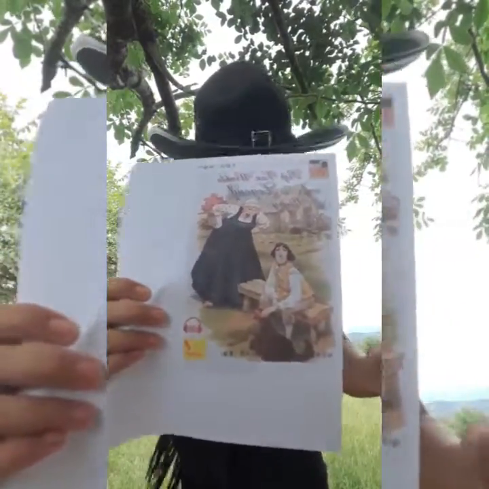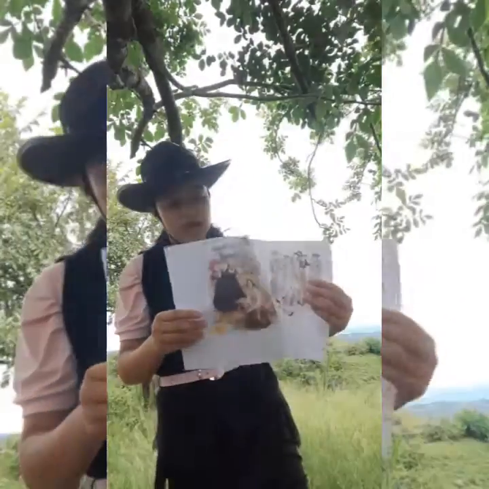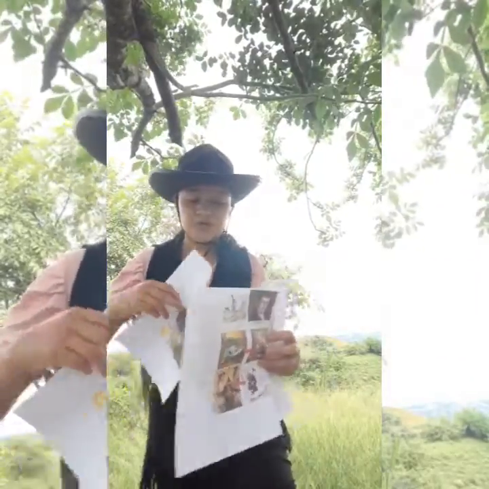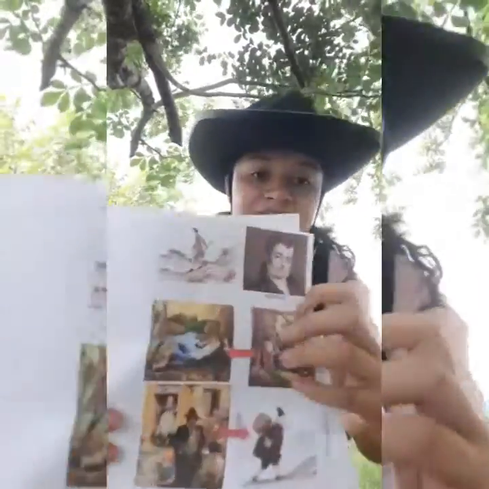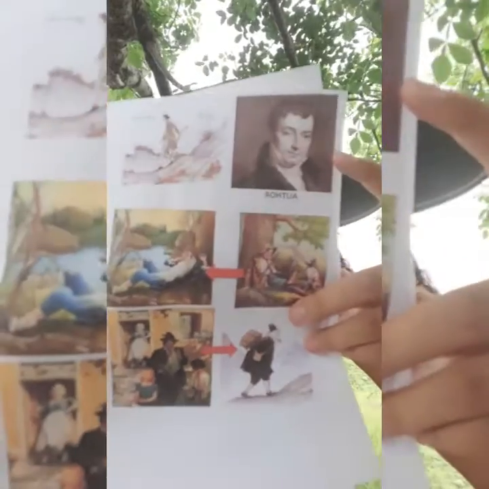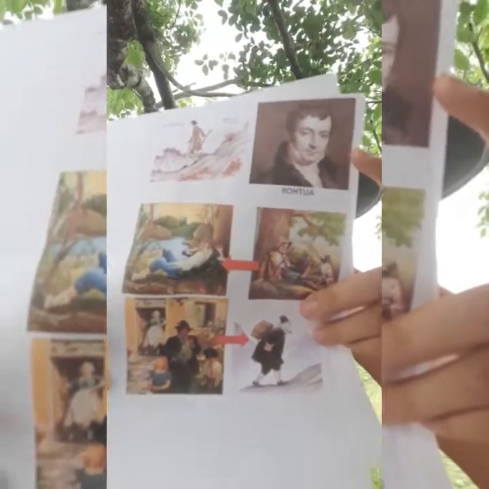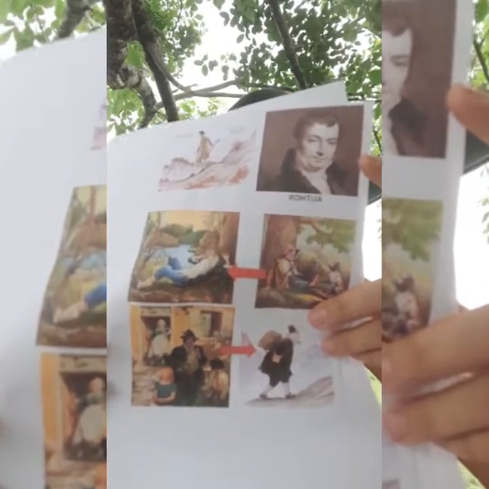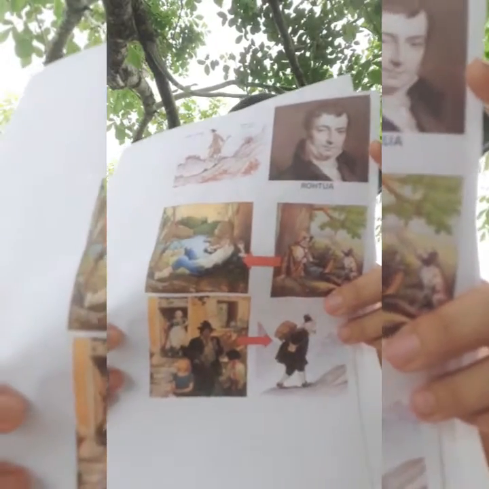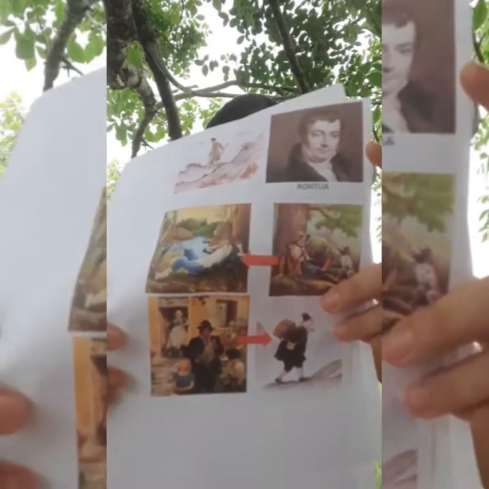Its author is Washington Irving. I'm going to show you the picture of Washington. This is Washington, if you can see him. He is also called the father of American literature. It is of a fantastic genre.